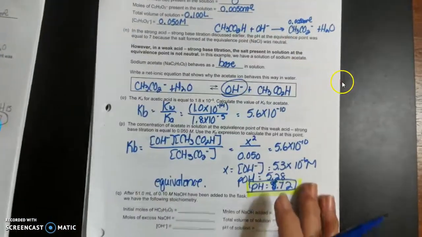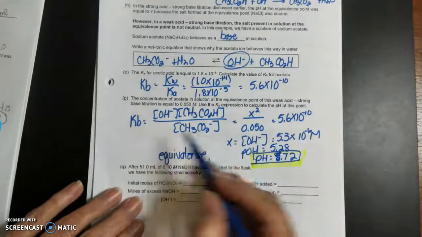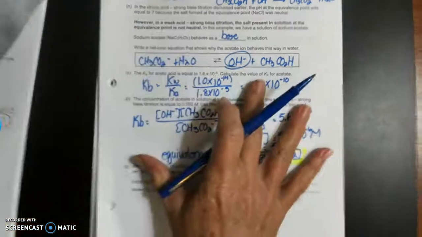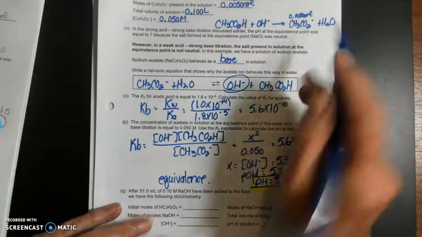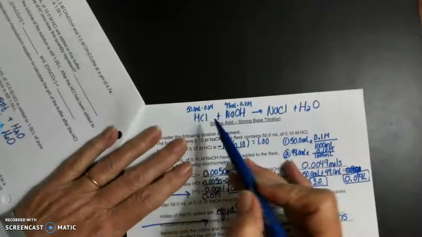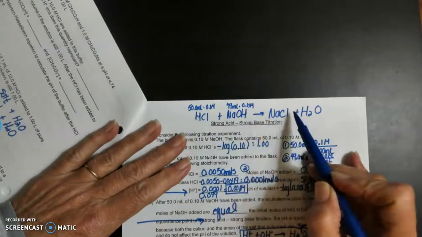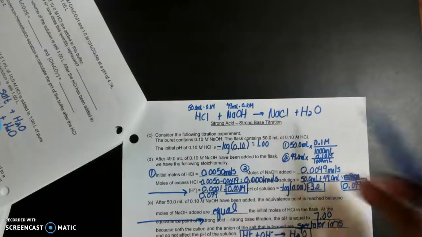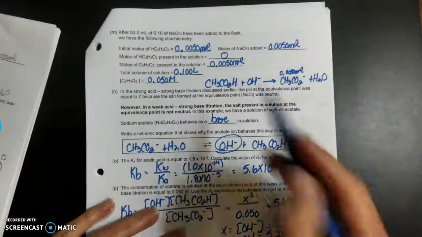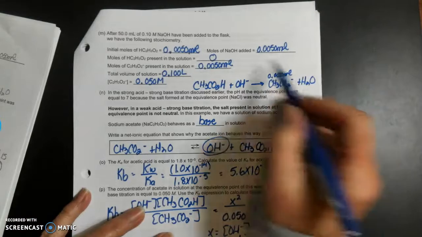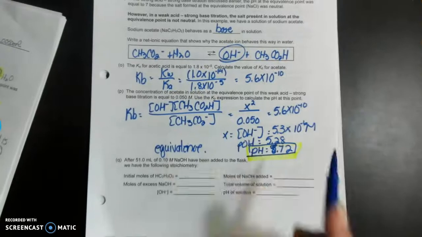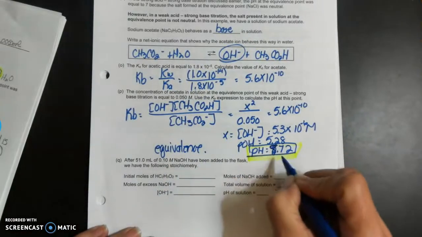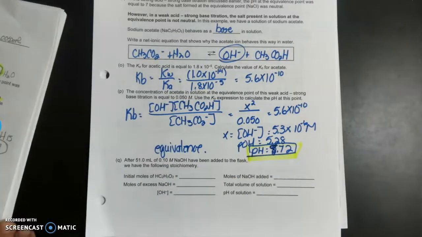We're going up the curve. Then we got to the equivalence point, but we had to do a little bit more calculating because we found that when we got to the equivalence point and pushed it all the way over here, just like when we get to the equivalence point of a strong, we're all the way over here. This is 7 because these are neutral. When we do the same thing here, we get this. This goes on to react with water and make a little bit of hydroxide. And so we calculated the pH to be 8.72, which is not 7. All right, let's keep going.